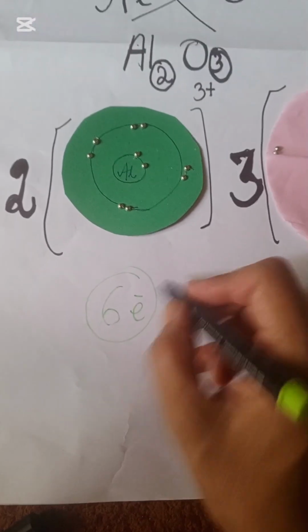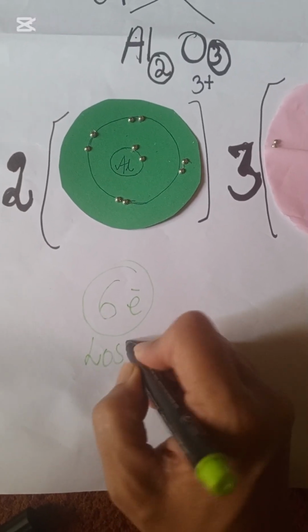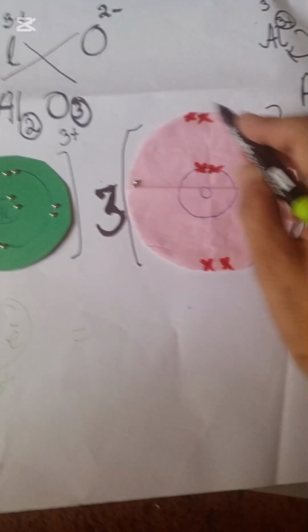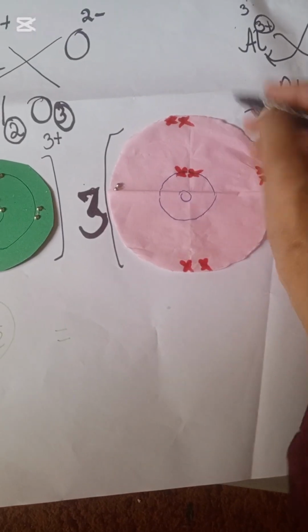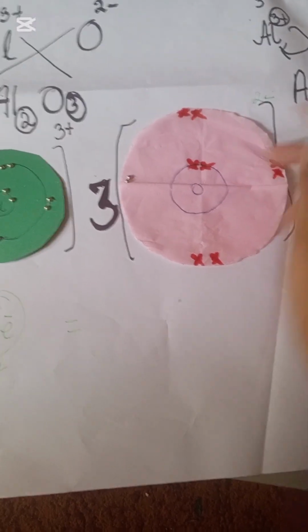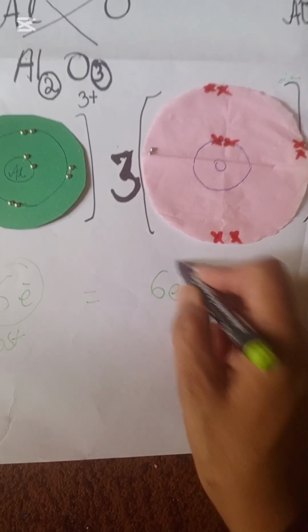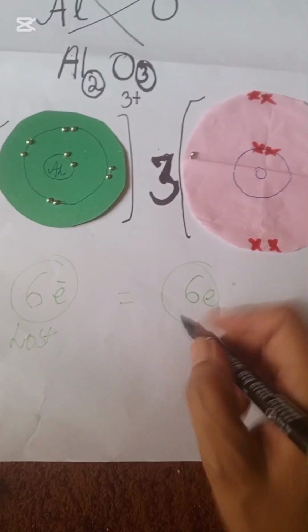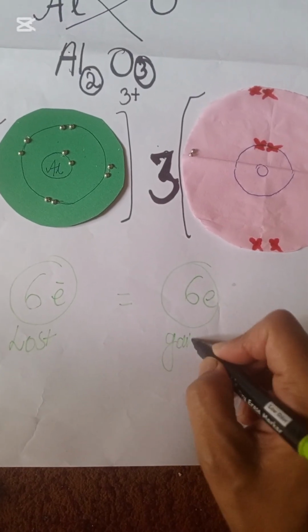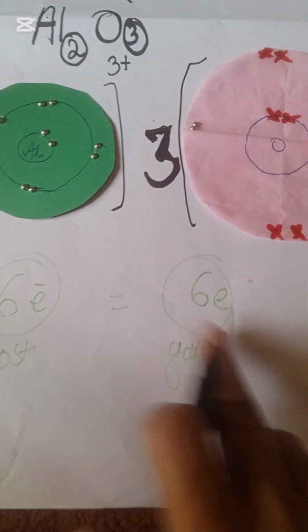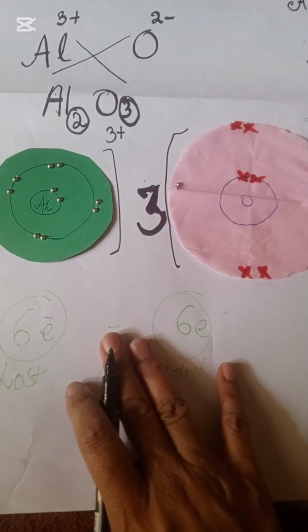So here 6 electrons are lost, and you can also see that this is 3 and this gains 2 electrons, so 3 2s are 6 electrons. They are basically gained. So 6 electrons lost, 6 electrons gained, and they are equal. So this is our dot and cross diagram.